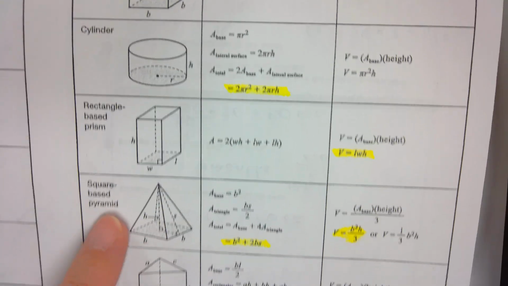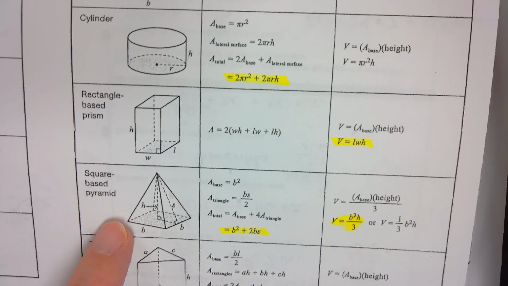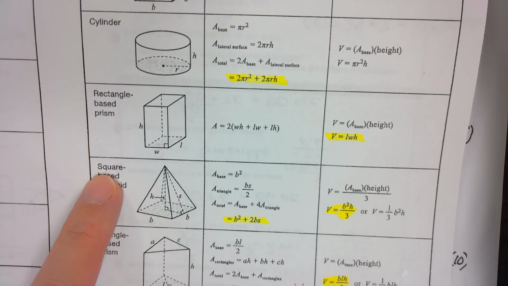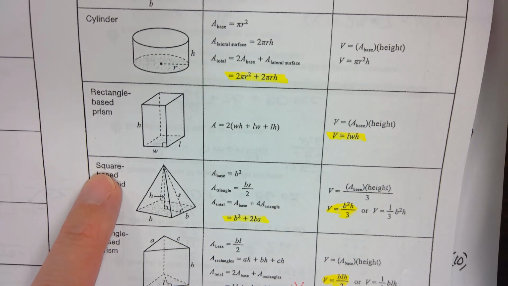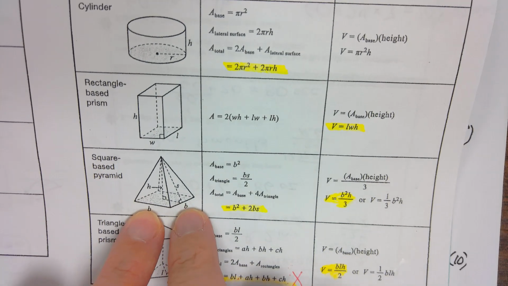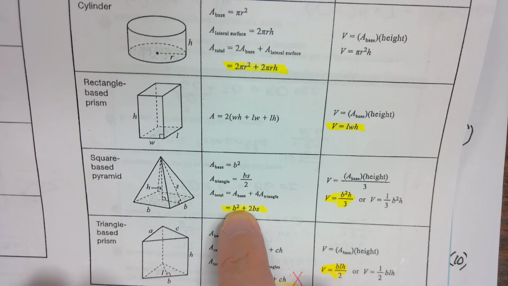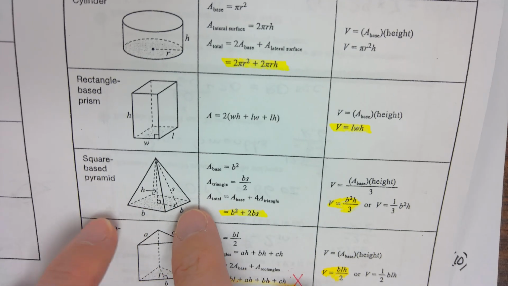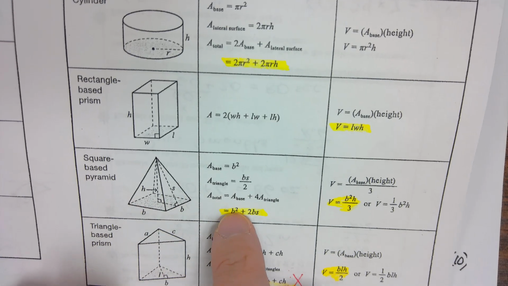If you look at the formula sheet right here for my pyramid, what shape did it give you? Square base. But how it differs is actually not a lot. Square base for your base is just base times base, which is b squared. This is where the b squared comes in. If it was a rectangle base, then it will just be length times width instead of base times base.